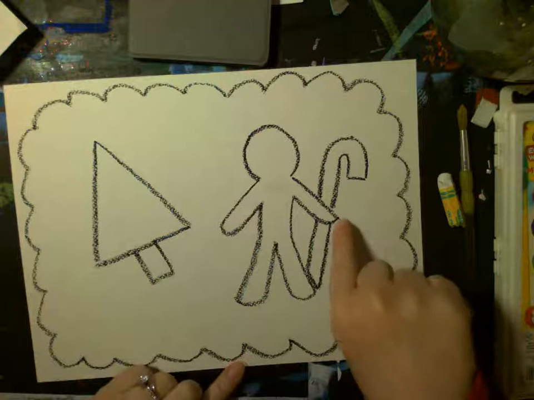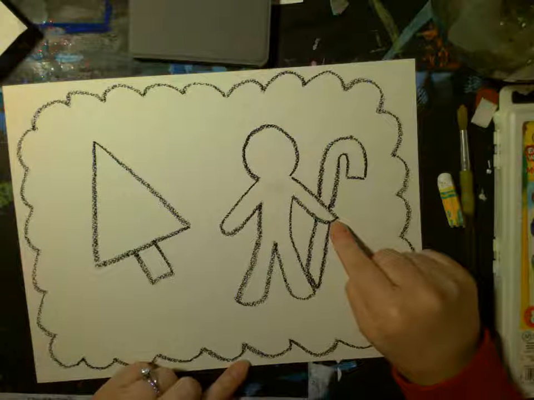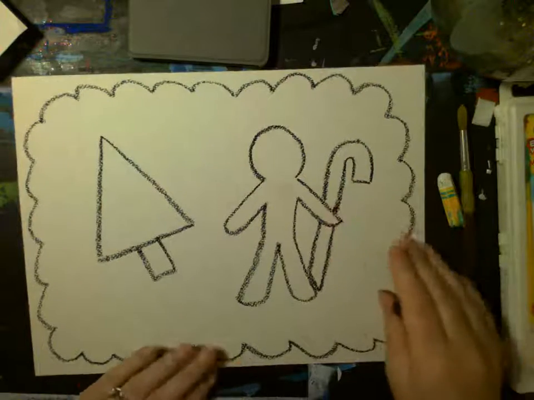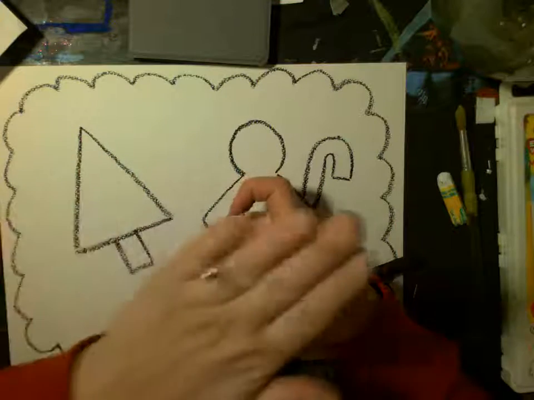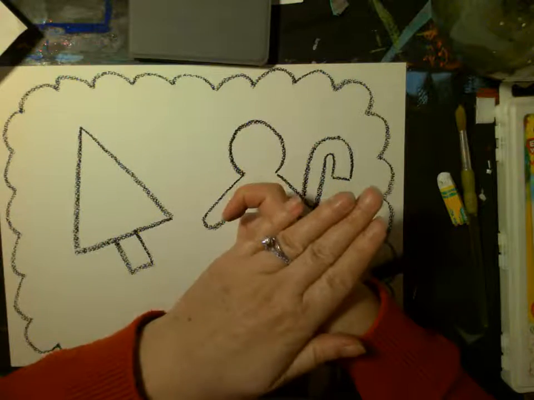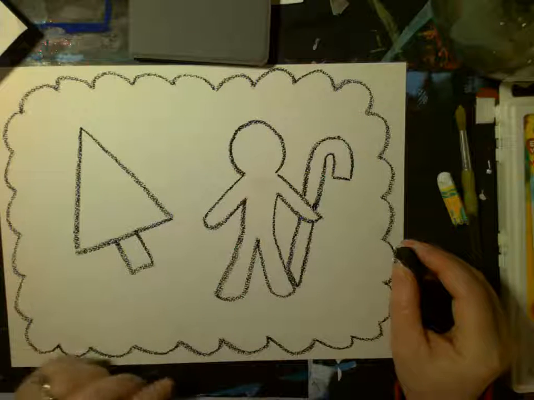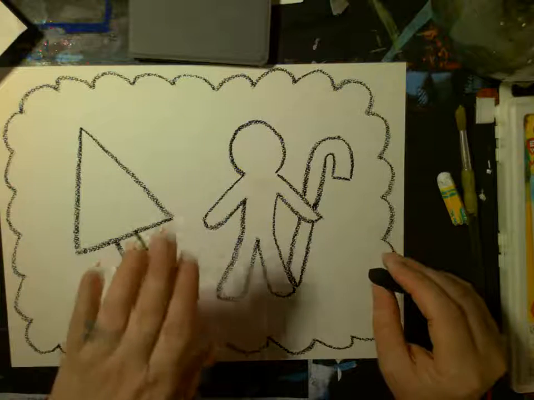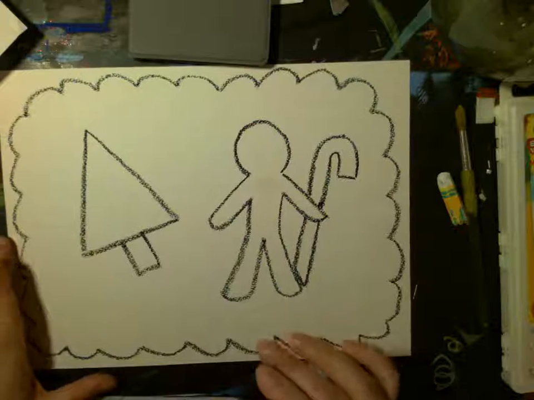Now, notice that I did not draw over the arm of my gingerbread man. I kept my candy cane behind the gingerbread man because my candy cane is here and my gingerbread man is overlapping. My gingerbread man is on top. And when you do overlapping, you want to put the item that's going to be in front first and then draw the other items in the background.